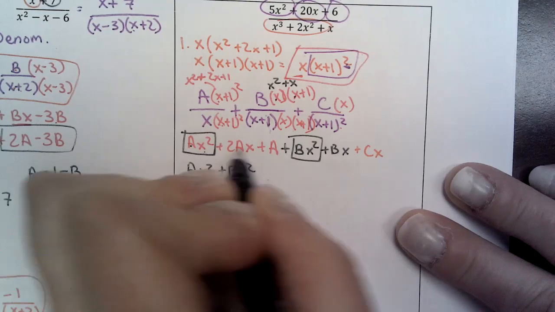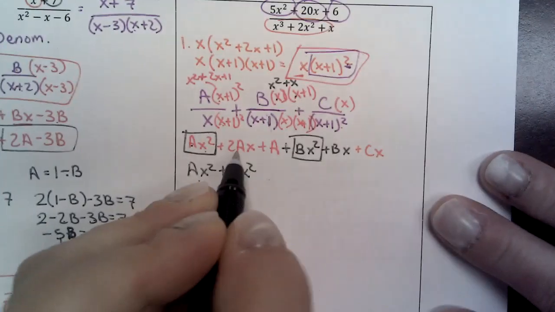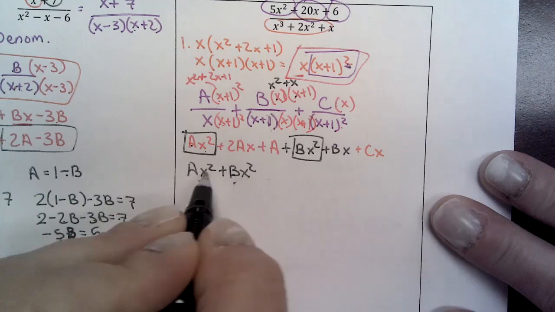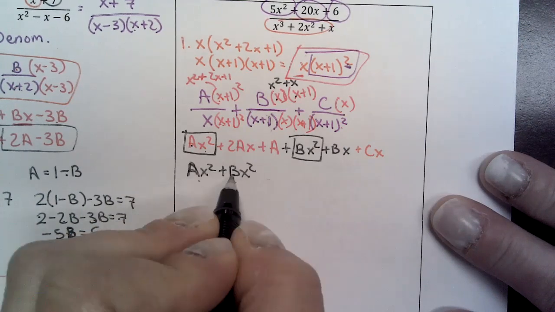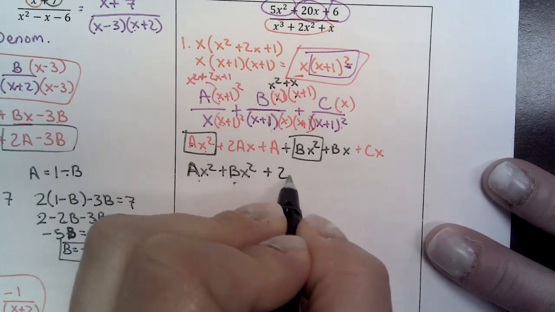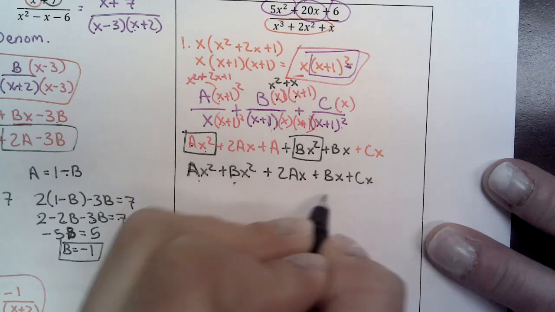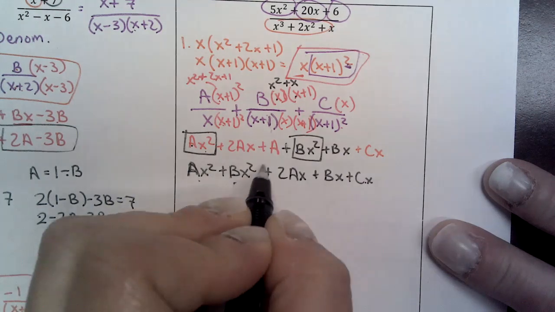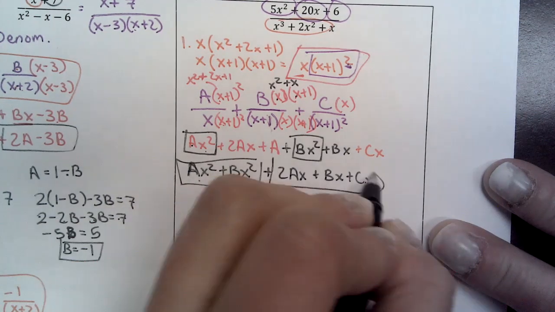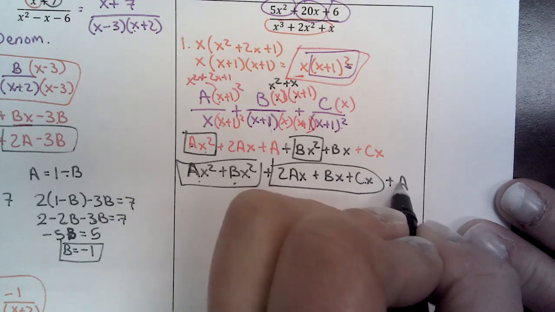I'm going to rewrite this whole function so that my x squareds, my x's, and my constants are together. So I rewrote this as ax squared plus bx squared plus 2ax plus bx plus cx, so anything that has an x term in it. And then I'm going to write my constants.